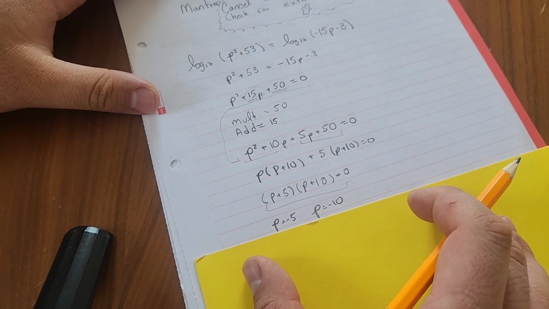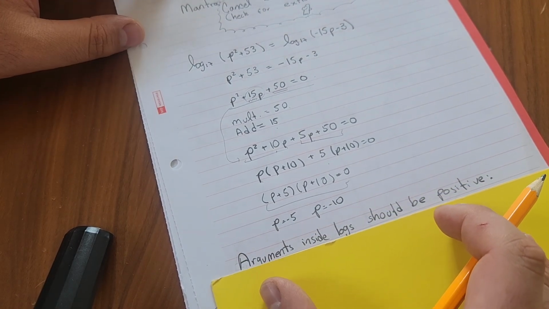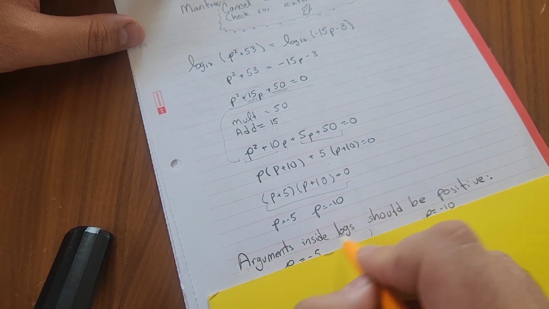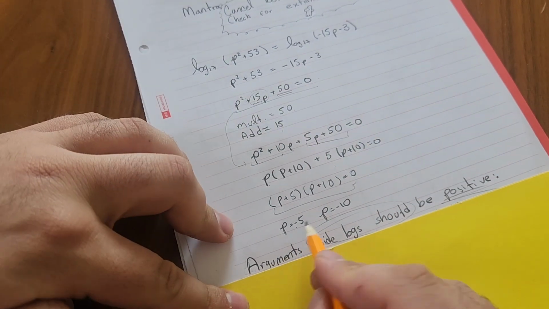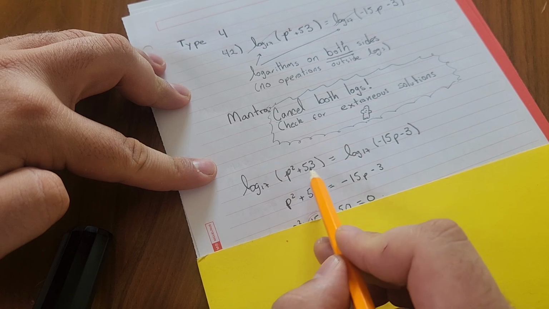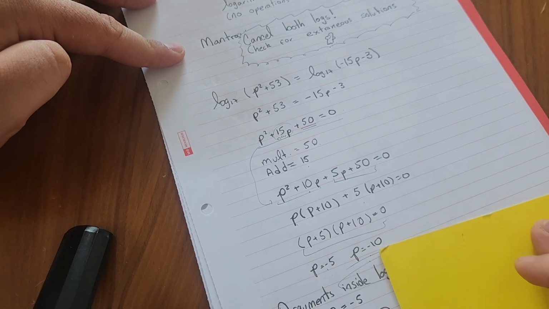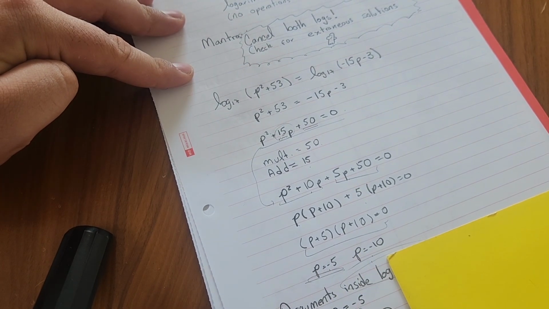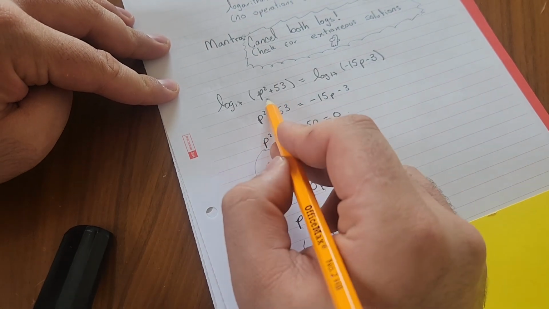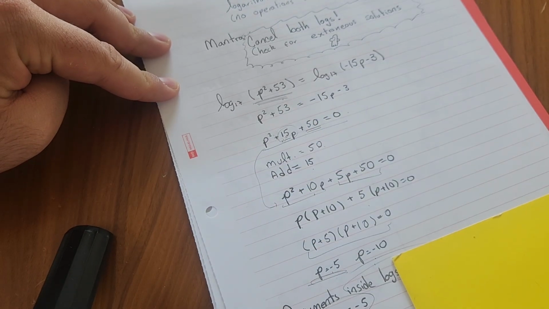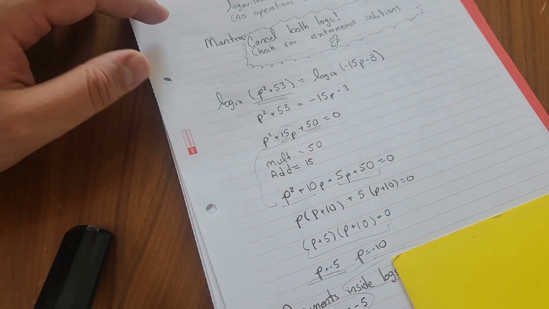Now we need to check for extraneous solutions. In the context of logarithms, the argument, the thing inside of the log, should be positive. So I need to check that when I plug in these numbers into the things inside of the log, these expressions are positive. I'm going to do it first with negative 5 and then with negative 10. So negative 5 inside of p squared plus 53: negative 5 squared plus 53 is 25 plus 53, and that is positive.